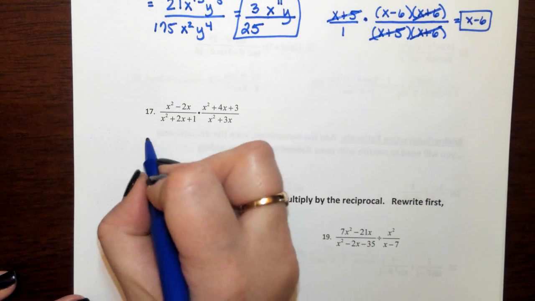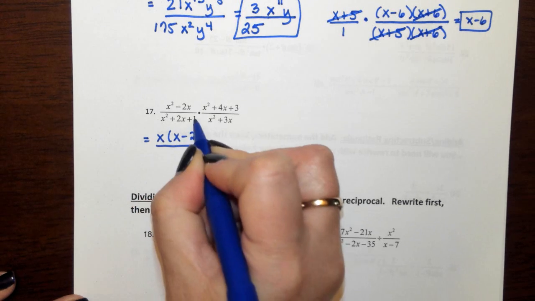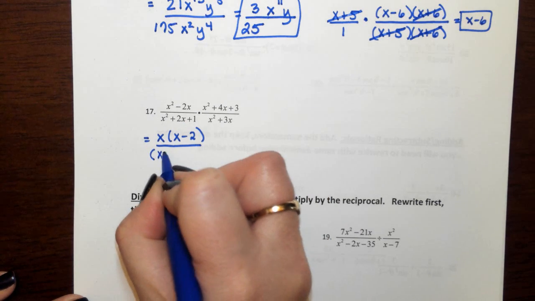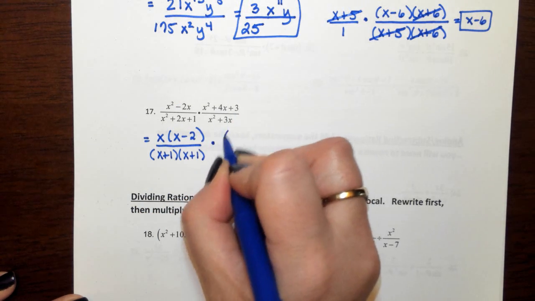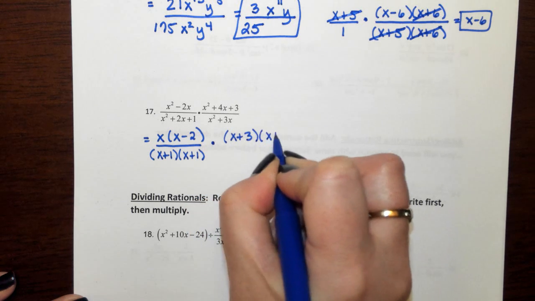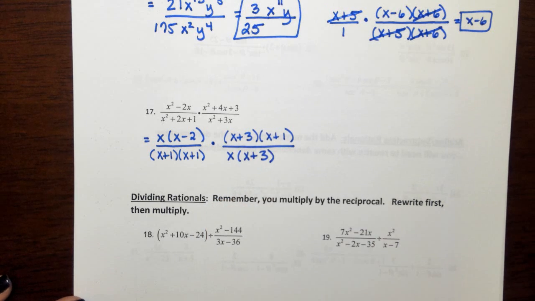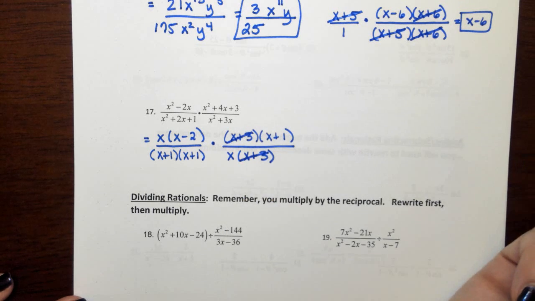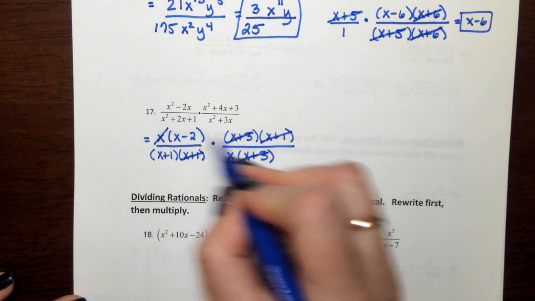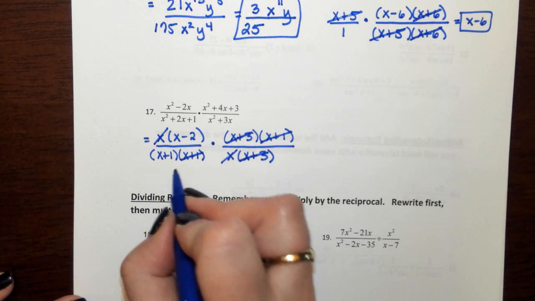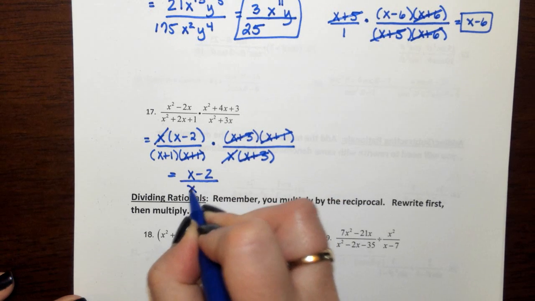So when you look at number 17, you can factor an x out of this numerator. That's going to give me an x minus 2. Factors of 1 add together to give me 2. This factors into x plus 1 times x plus 1. Factors of 3 add together to give me 4: x plus 3 times x plus 1. And I can factor out an x. Notice I have an x plus 3 in the numerator and denominator. I can cancel. x plus 1 in the denominator, x plus 1 in the numerator. I also have an x in the numerator and an x in the denominator. So now what's left to multiply straight across, the only thing in the numerator is an x minus 2 over an x plus 1.